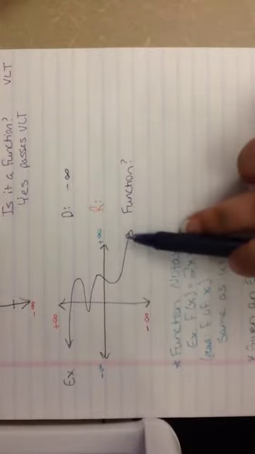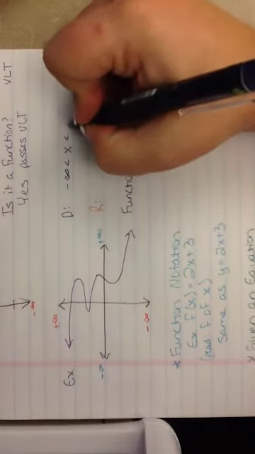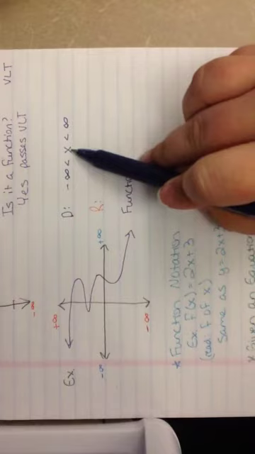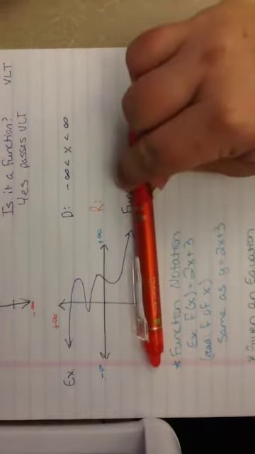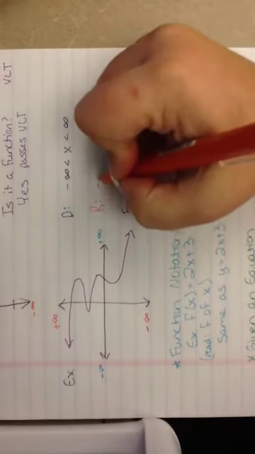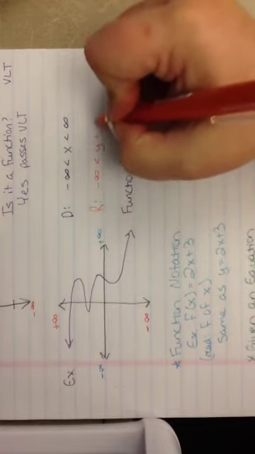Scan to the right, the last thing I would hit is an arrow, so that also means infinity, and since it's domain, I use my x. Now to do range, same thing, bottom, arrow, top, arrow. So I'm going from negative infinity to positive infinity, this time using a y.